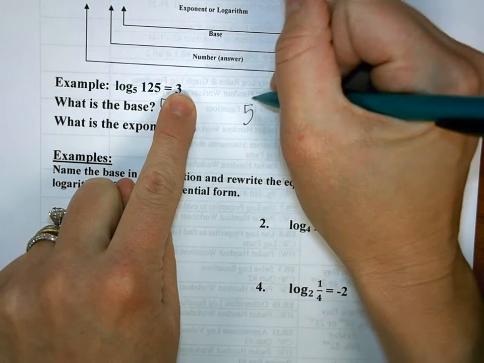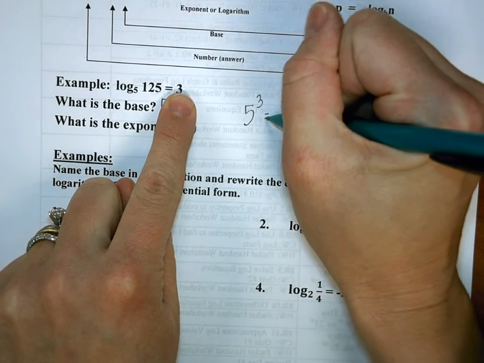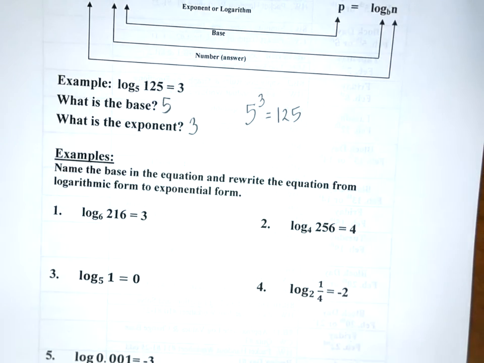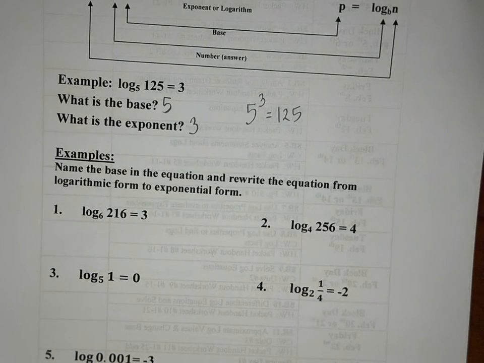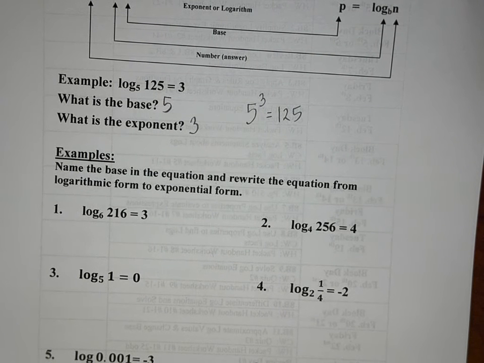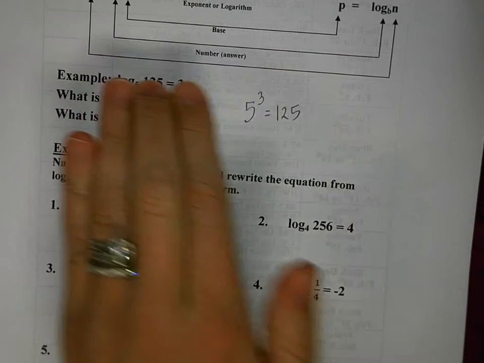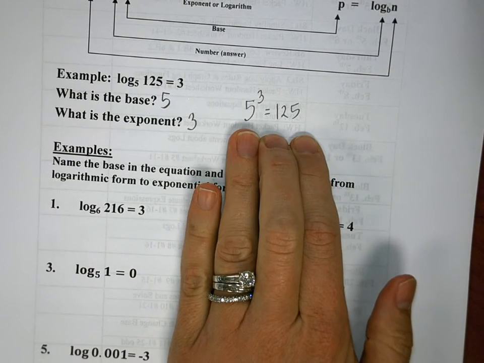This number right here is your exponent, and then it equals this number, which is your answer. It should actually make sense because 5 to the third power is 125. So all I did was change this from log form to exponent form.